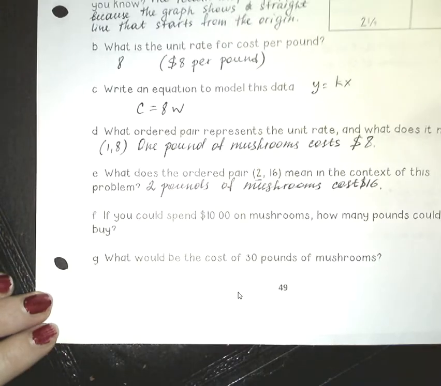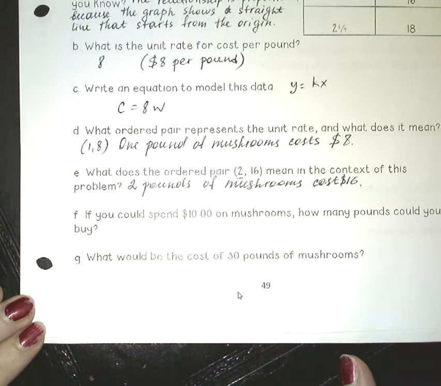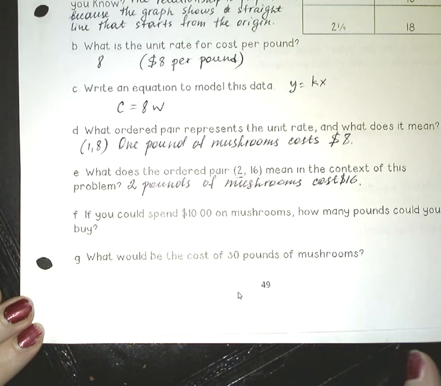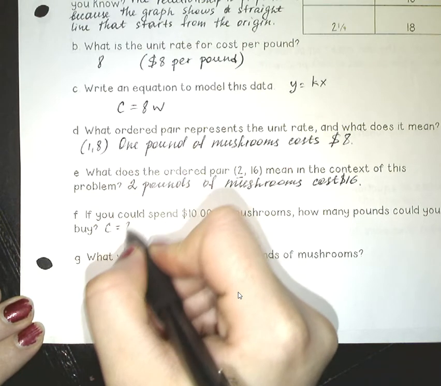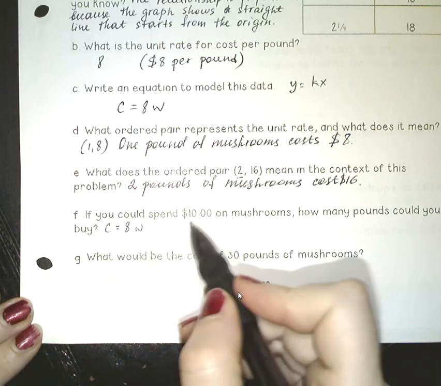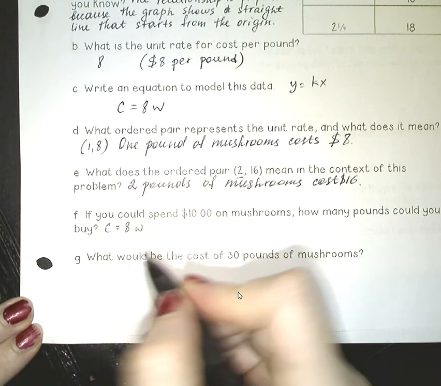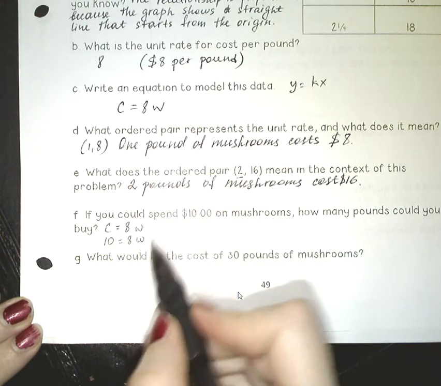If you could spend $10 on mushrooms, how many pounds could you buy? I noticed that we are still having trouble with using equations. So I really want you to work with those equations. We have C equals 8W. So we are going to put the numbers instead of the variables in this equation. So $10 goes instead of the cost. $10 equals 8W. How do I find W?